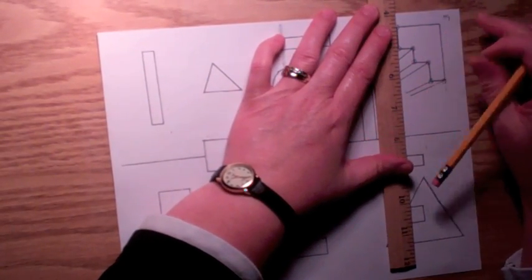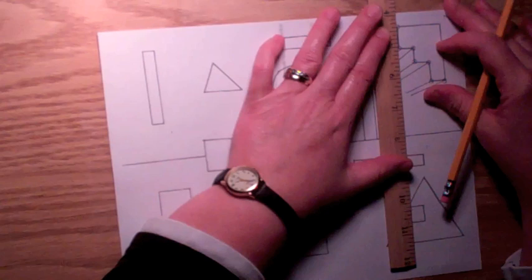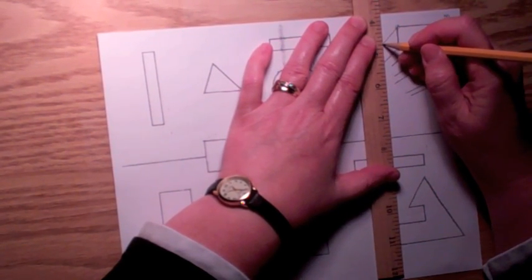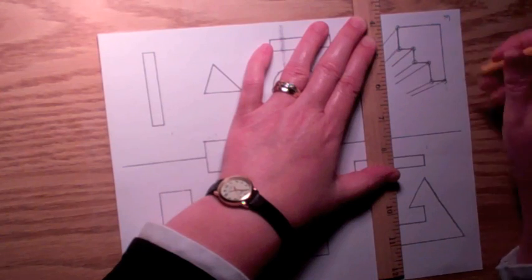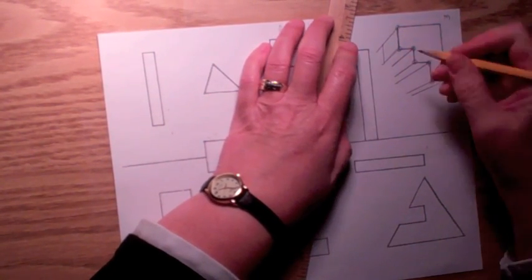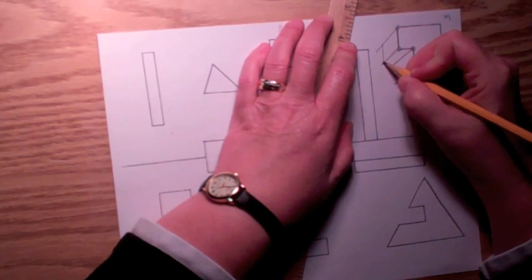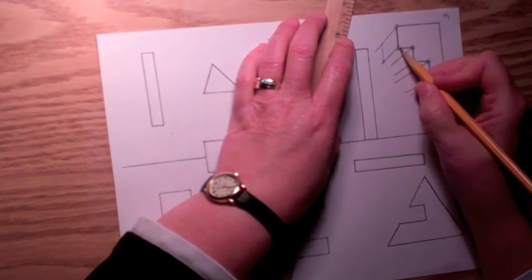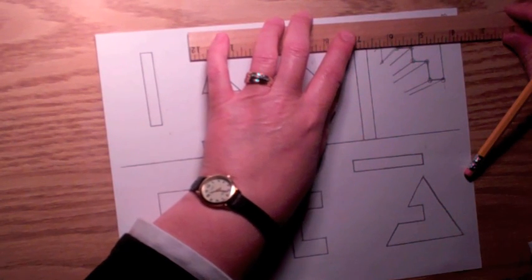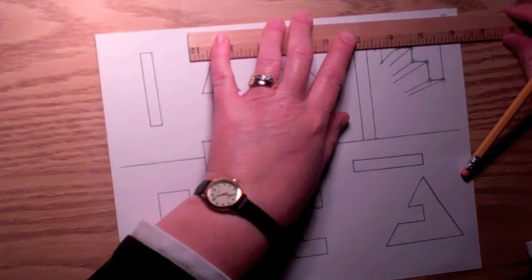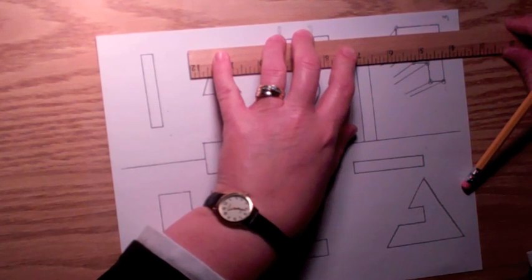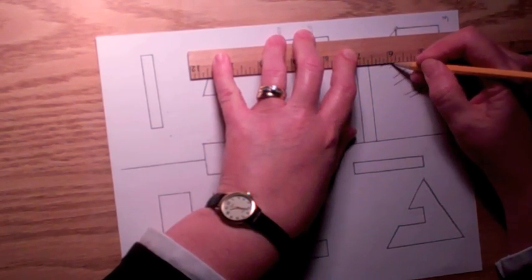I need a vertical between the top distance line and the second distance line, and I need to make sure that my ruler is as straight as the edge of my paper. Here's my point of intersection. My next corner is horizontal. I'm going to put my ruler on that horizontal corner. I'm going to move it down to the point of intersection and connect the next 2 distance lines.